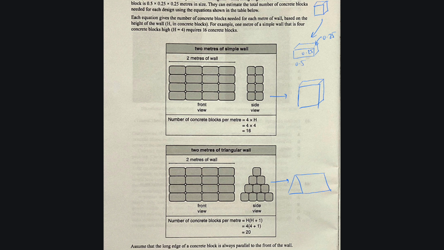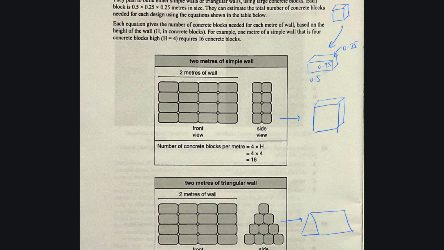So especially for the simple wall, which is a bit easier, if you look at the graph or the picture representation, in the front view there are 16 blocks, and in the side view it's 2 layers thick. So overall, we should have 32 concrete blocks in total, but the equation for H only gives me 16. So what does that kind of tell me?